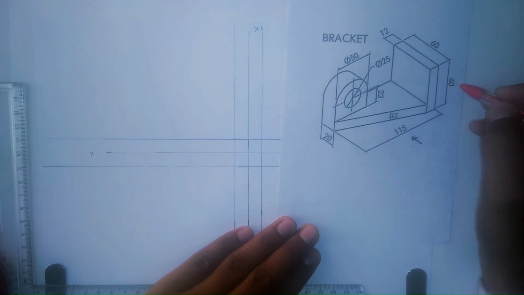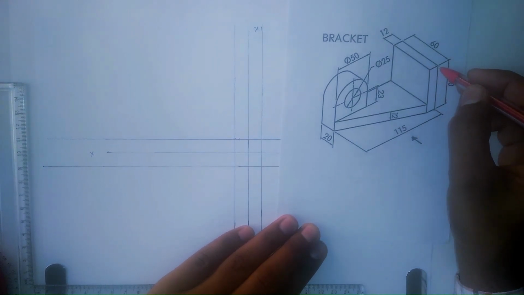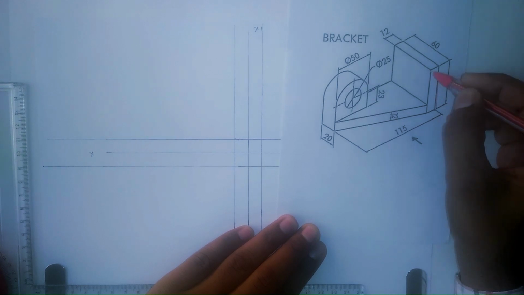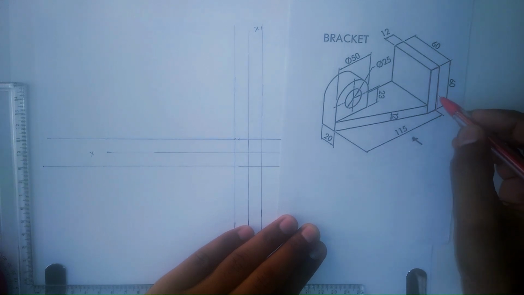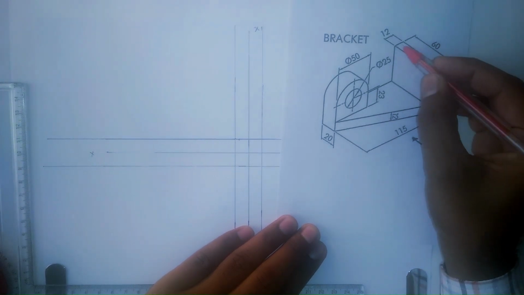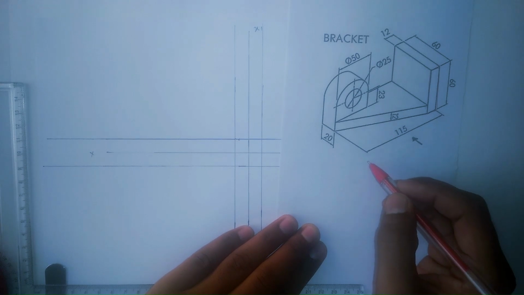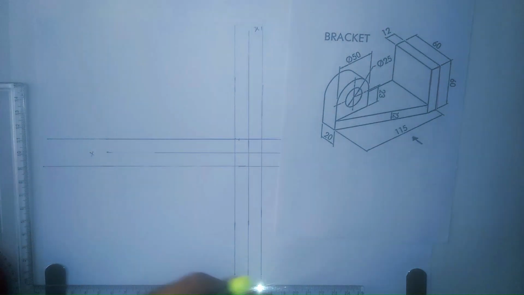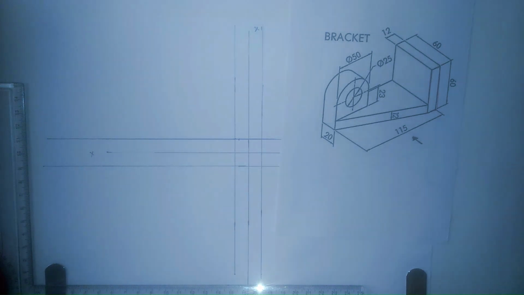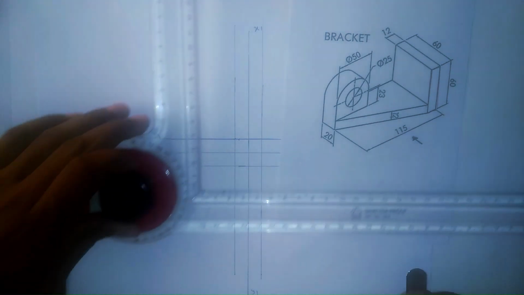When the observer looks from the front direction, the observer will observe this rectangle. Its width is 12 mm and height is 60 mm. So here we can draw that rectangle. I am using a sketch pen here for visibility purposes.